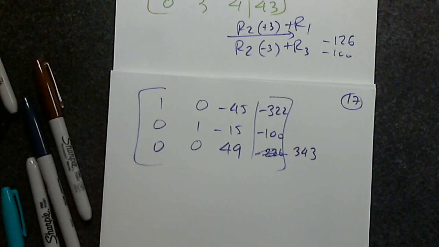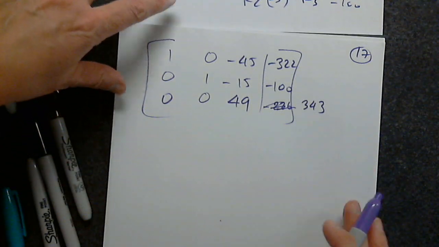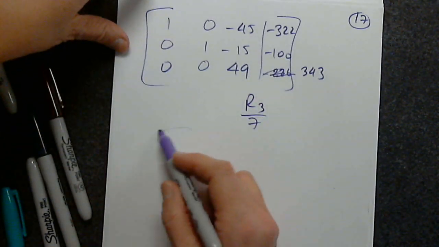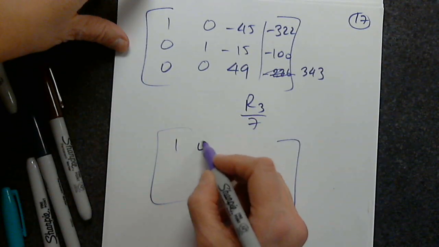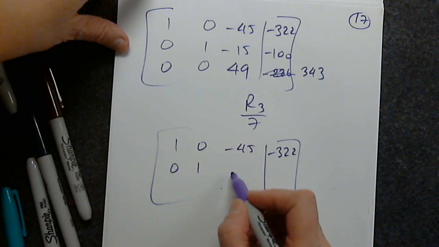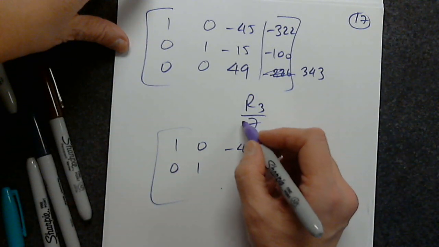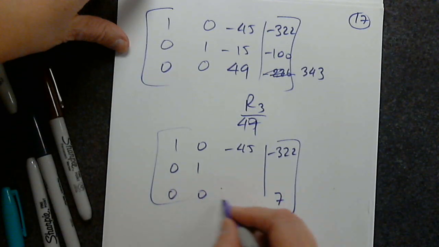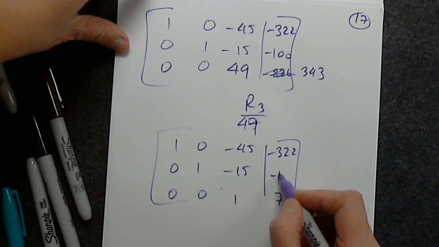Okay, now 343 divided by 49. We always check at the end, right? So we know. 7. Okay, that's much better. I don't know how I came up with that number. So we'll divide row 3 by 7. So 1, 0, negative 45, negative 322 by 49. And we get 7, 0, 0, 1, and negative 15 and negative 100.